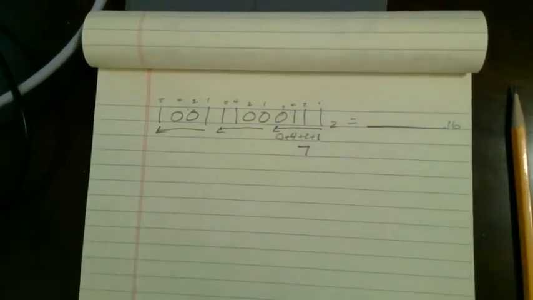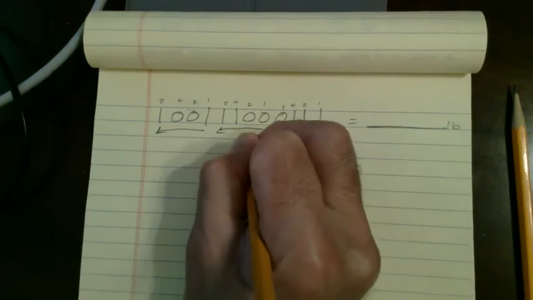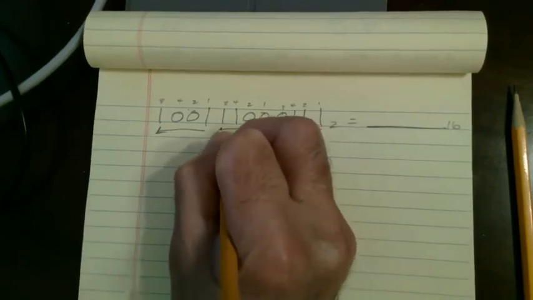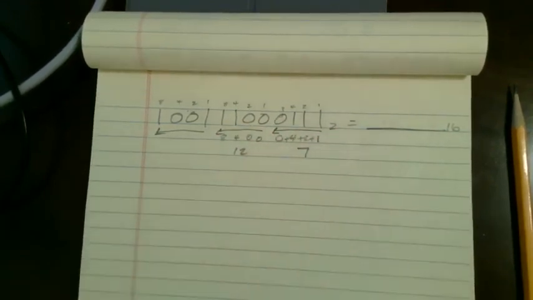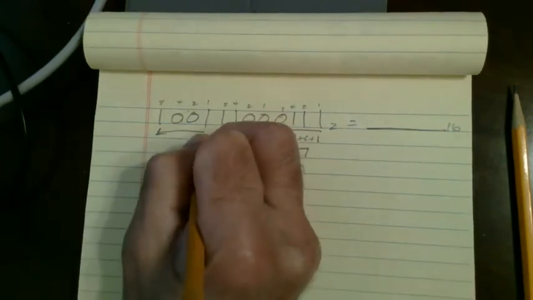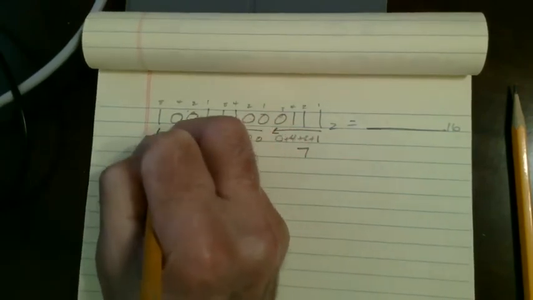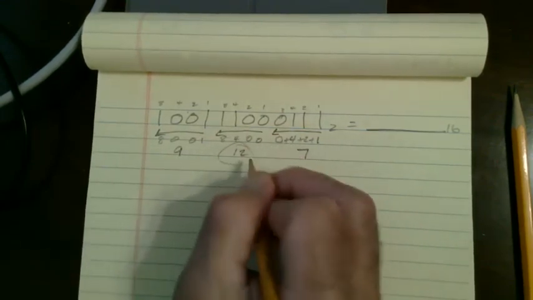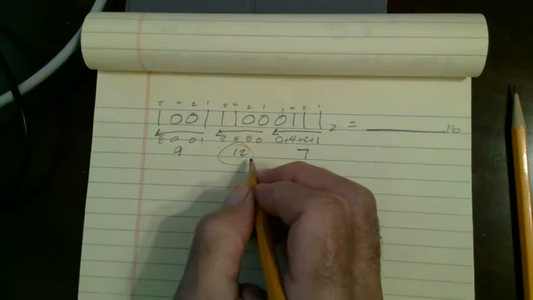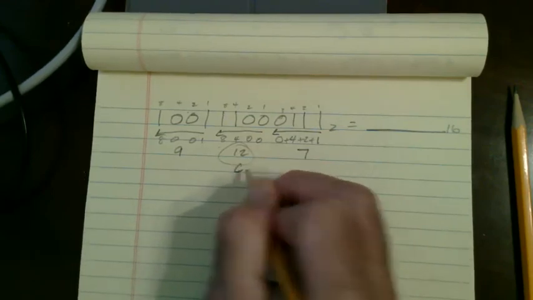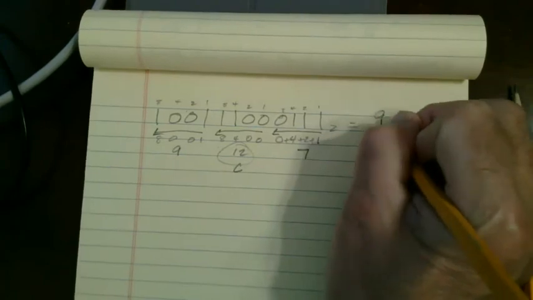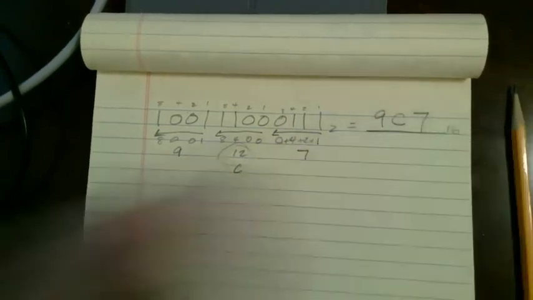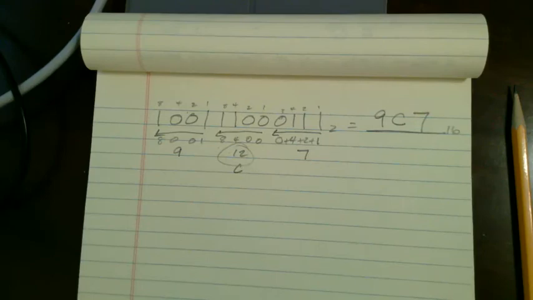That's 7. 0 plus 0 plus 4 plus 8. That's 12. 1 plus 0 plus 0 plus 8. That's 9. I can't use 12. I have to convert that into a hex digit. A is 10, B is 11, C is 12. So my answer is 9C7. Test it on your calculator. You can do things like that.